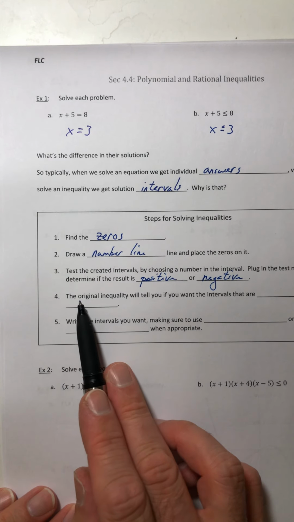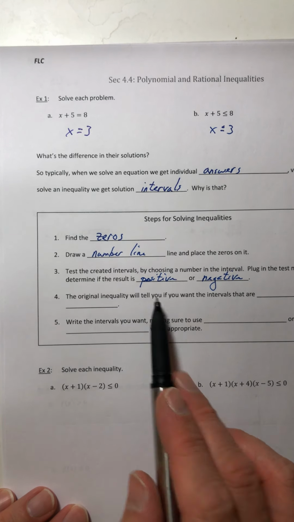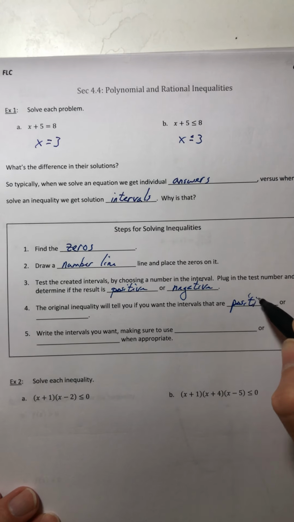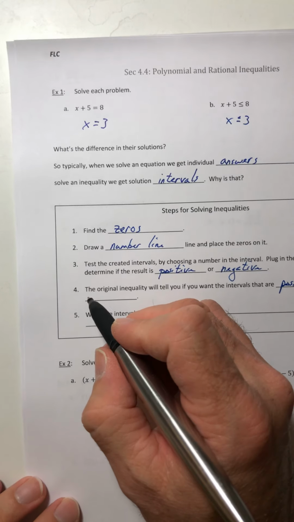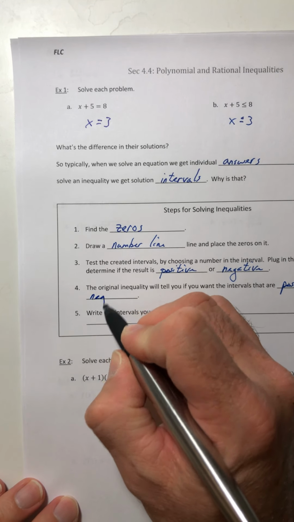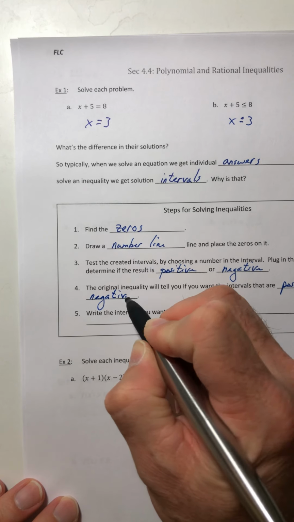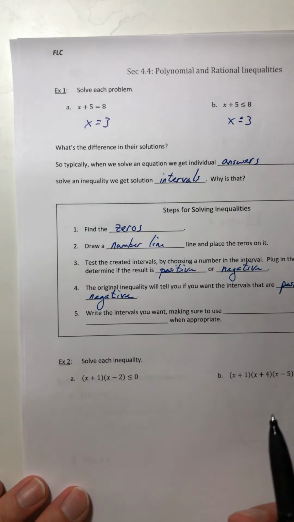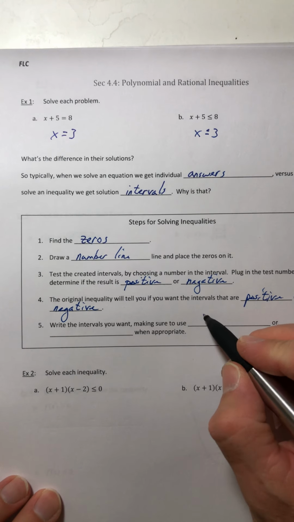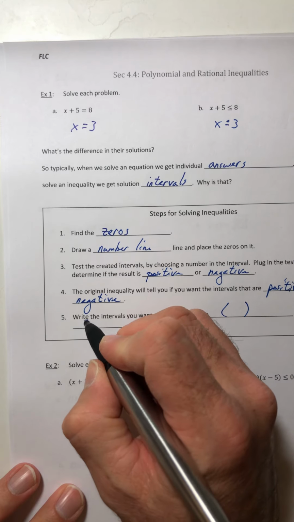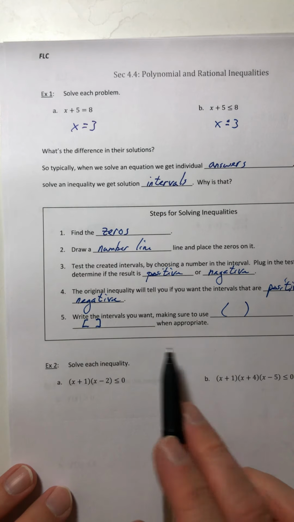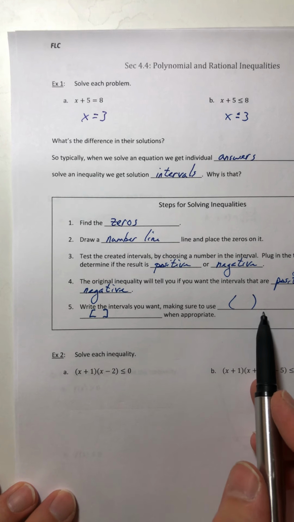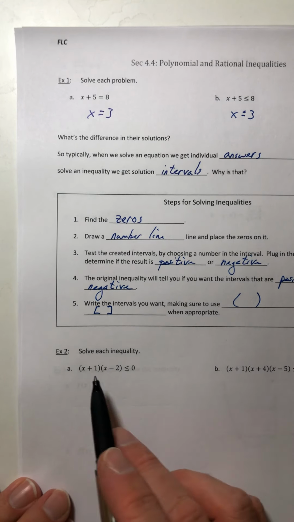So number 4, the original inequality will tell you if you want the intervals that are positive or if you want the intervals that are negative. And then the last one, number 5, write the intervals that you want, making sure to use parentheses or brackets when appropriate. And sometimes you'll have one of each as well. I just didn't want to write the word. Okay, so let's see how it works.